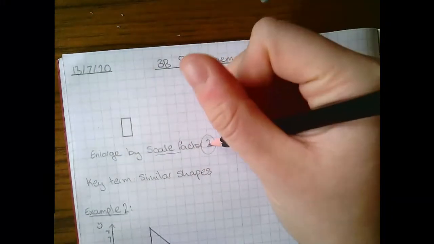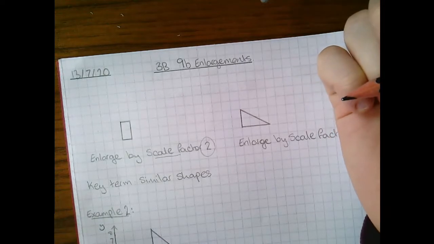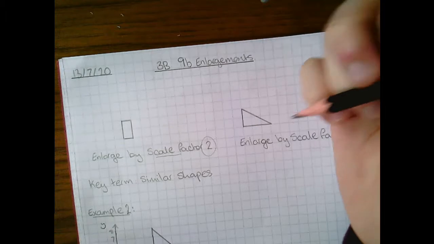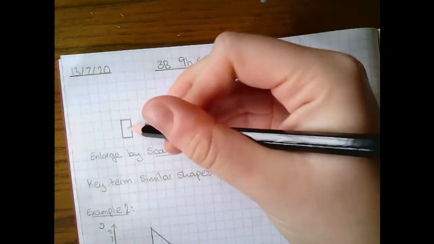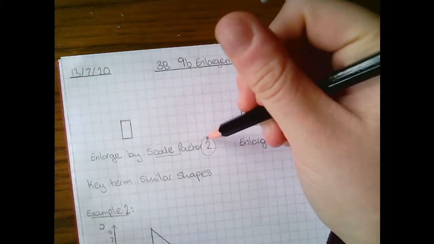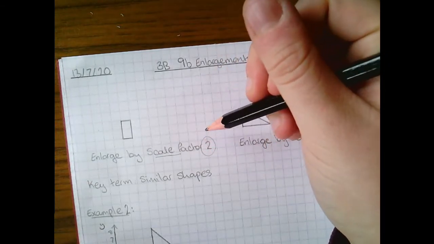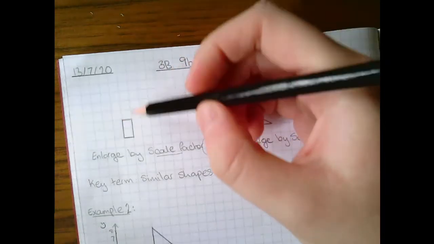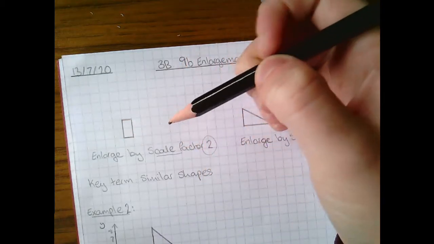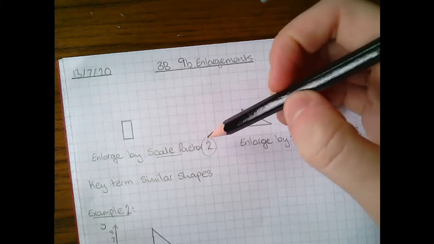So this scale factor is positive, and it is a whole number, so it's an integer. So we can expect this shape to get bigger. So our object is going to get bigger. If this was a fraction, for example, a fraction less than 1 but bigger than 0, our object would get smaller. Okay, we're not going to go through that today, but just for a little bit of context.